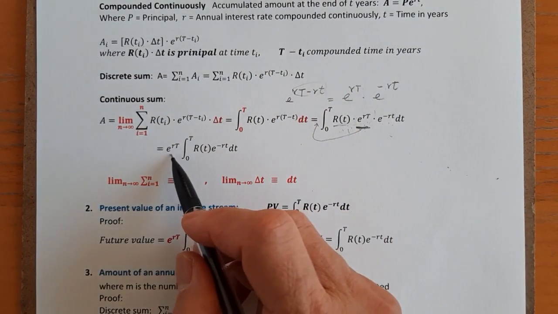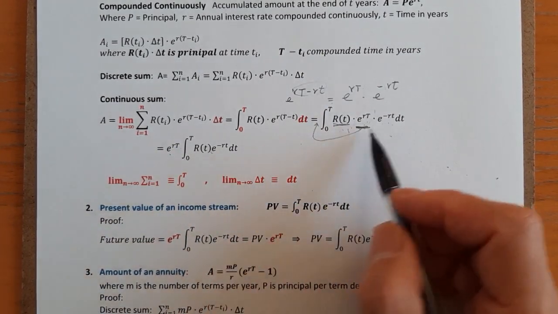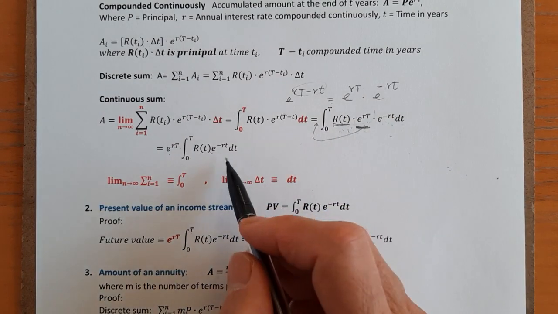So you get e to the power rT times the integral from 0 to T of R of t e to the power negative rt dt.